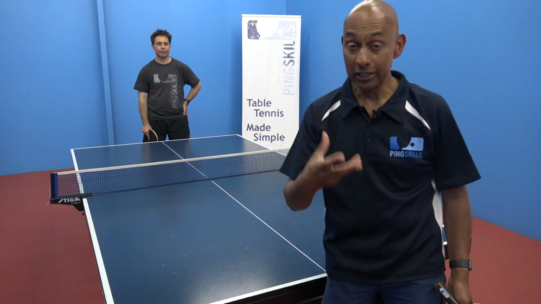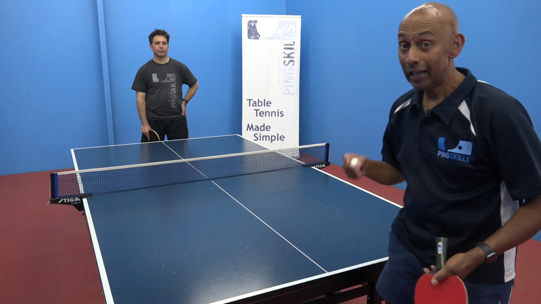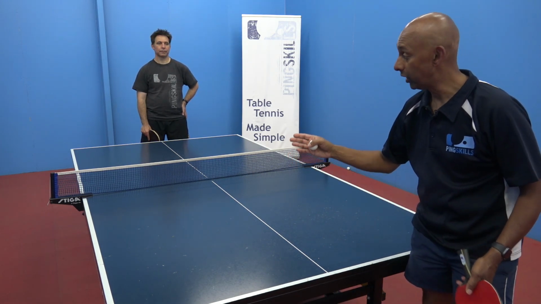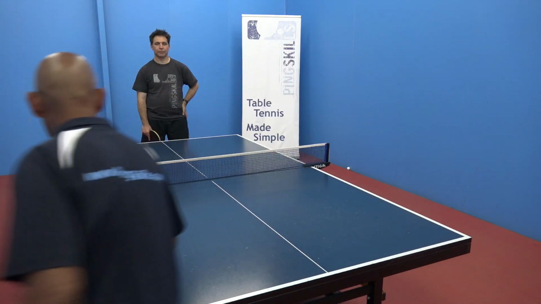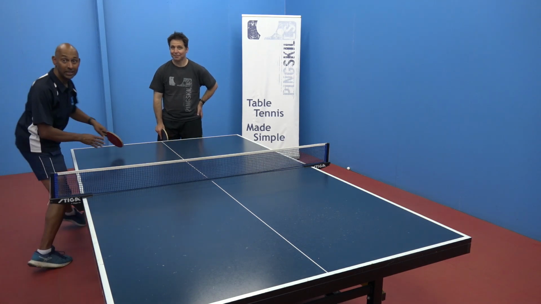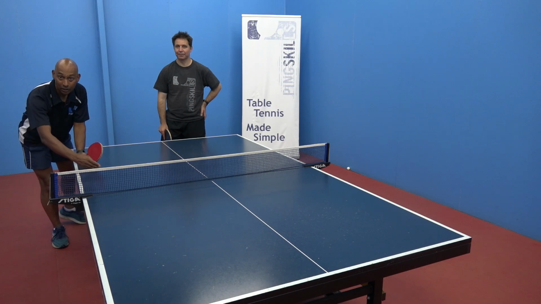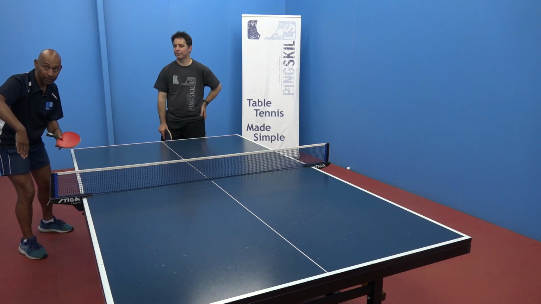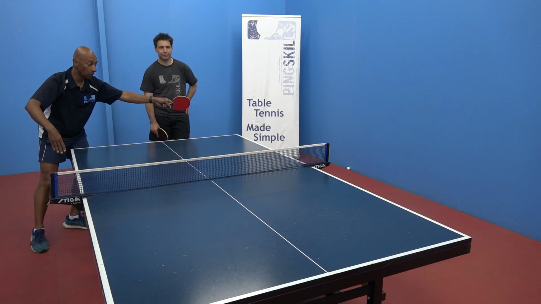But there also needs to be that variation, and especially if you're serving, it's a really good time to go really wide into their forehand side. So when I say really wide, I don't mean even here, I mean out here. So it needs to be cutting the sideline at least halfway down. So that now opens up a big angle for them to have to cover with their backhand, and now you've got a whole heap of table again to work with.